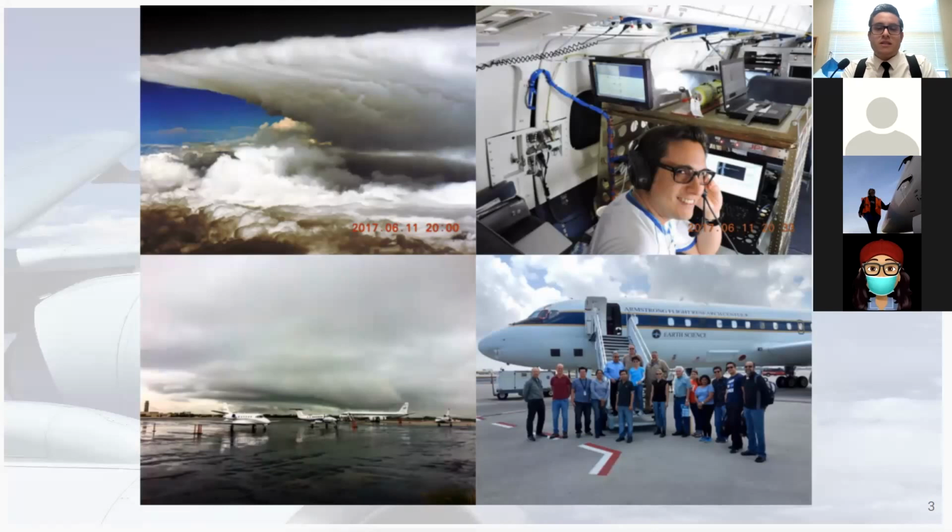There were other instruments as well, including a second-generation precipitation K-band radar, and other instruments that I didn't use for this presentation. So we will focus very much on the dropsonde data and on the radar data.